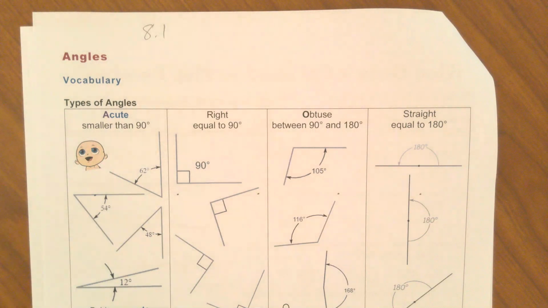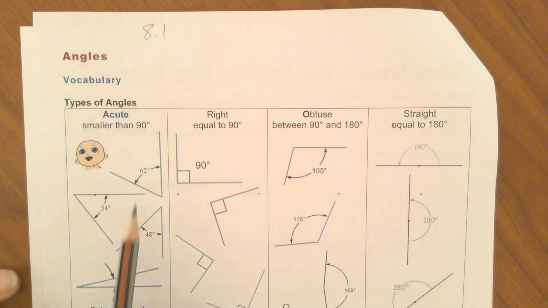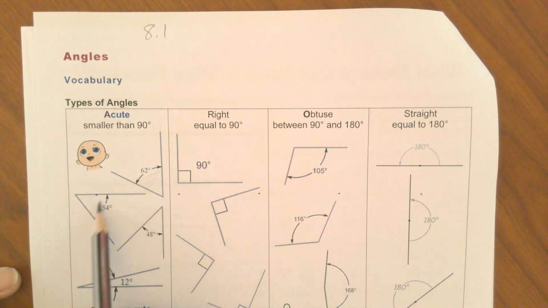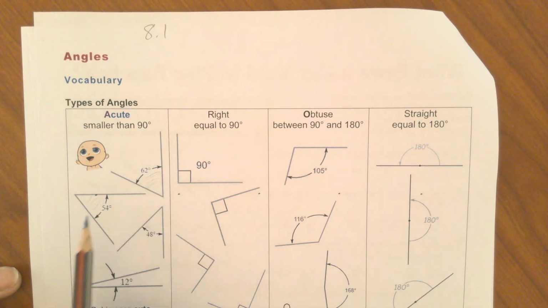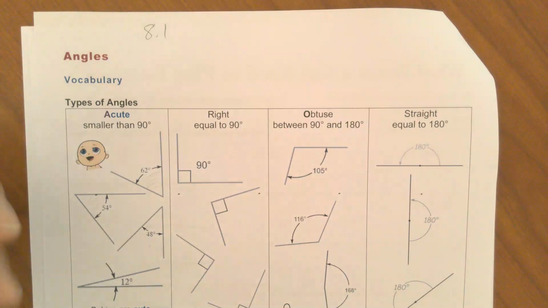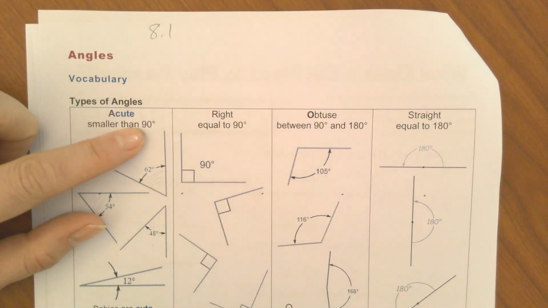Okay, so we are still in 8.1 and we're going to do angles. When we have different sized angles, we call them different names. Here we can have small angles: 62 degrees, 54 degrees, 48 degrees, 12 degrees. These are small. What do you mean by small? Anything that's smaller than 90 is small.